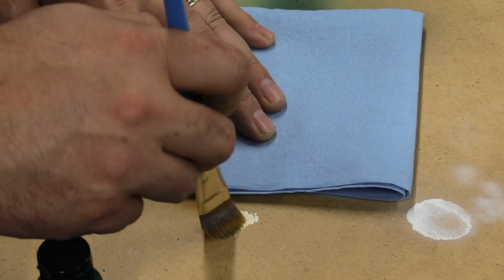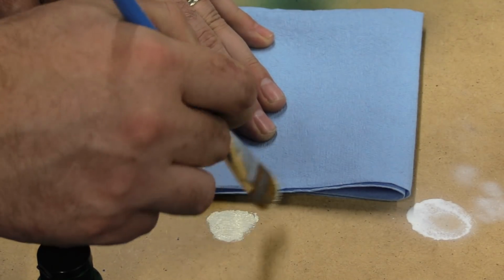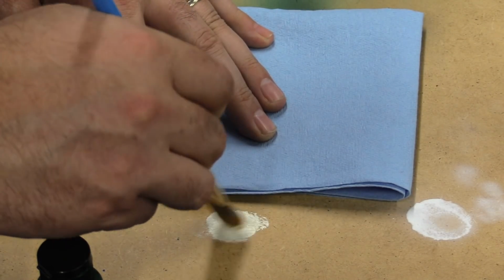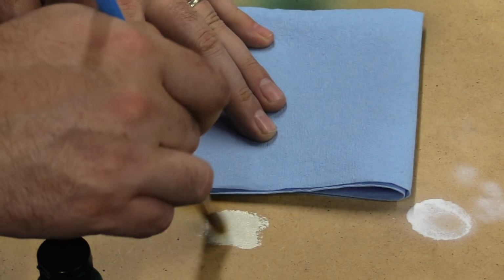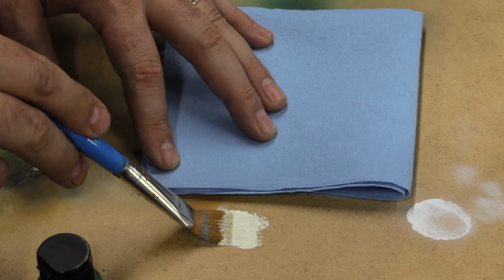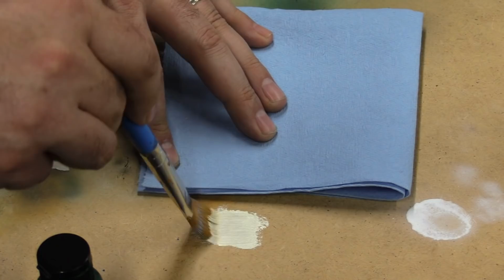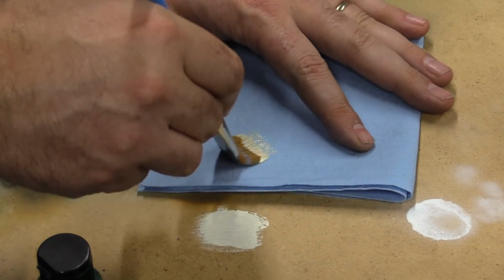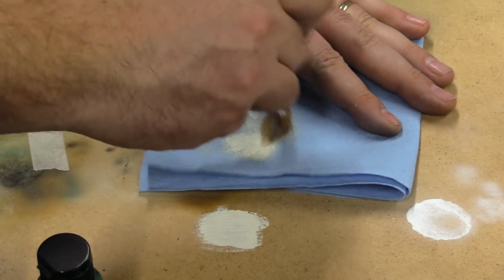So one thing that it took me a while to get under control when I was first starting to paint is dry brushing. You can go overboard really quickly. So I've got my brush loaded up with a good bit of this ivory paint, and now we need to take most of it back off.